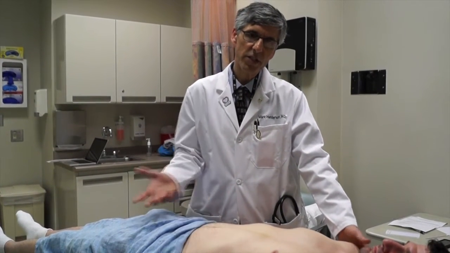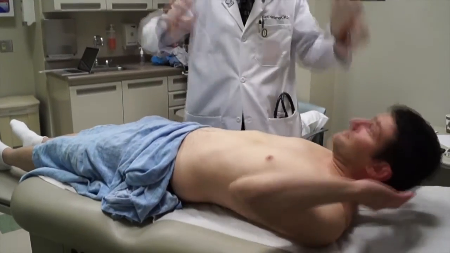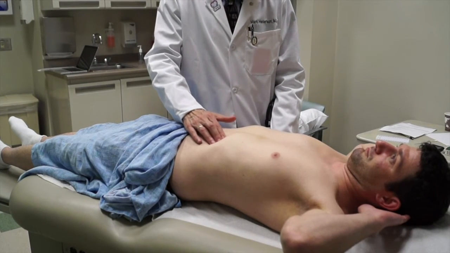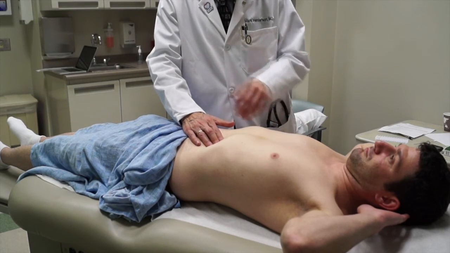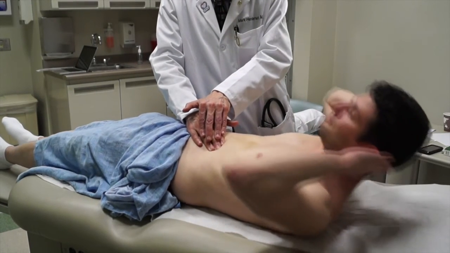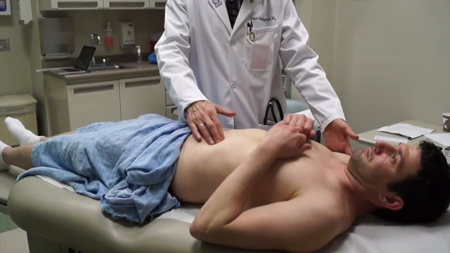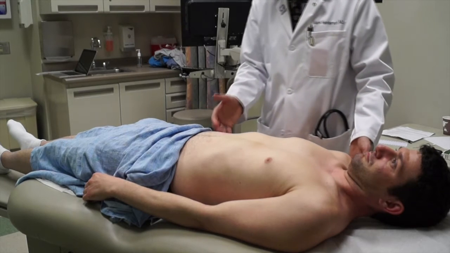Now, an alternative way to do this that's easier for some people is to ask them to put their hands behind their neck. And then I'm going to find that spot again, and when I tell you, I want you to do a half sit-up. Let's see if that makes the pain worse. Go ahead. Okay, excellent. Again, if that brings on the pain or exacerbates the pain, it suggests abdominal wall pathology rather than an intraperitoneal process.